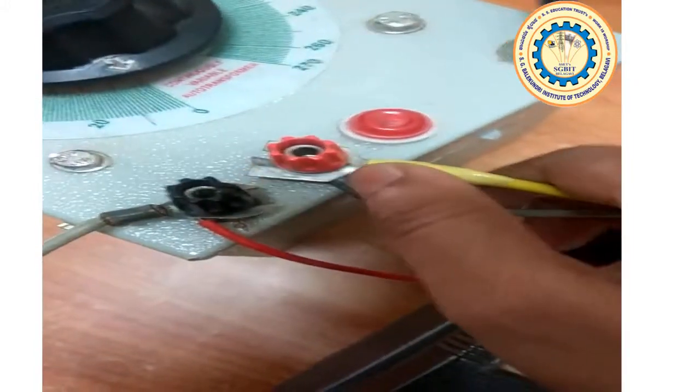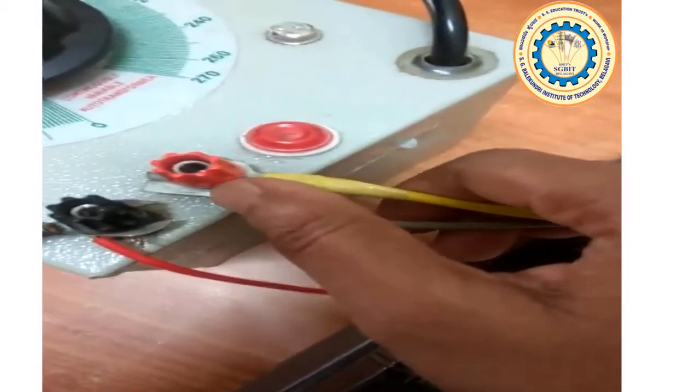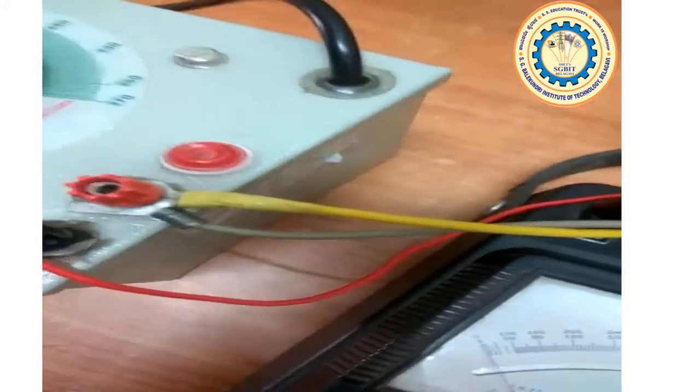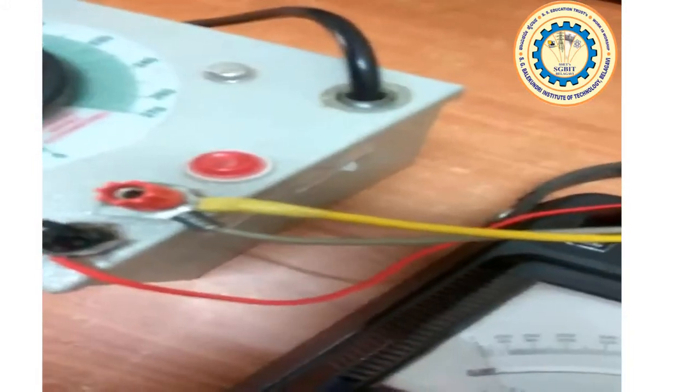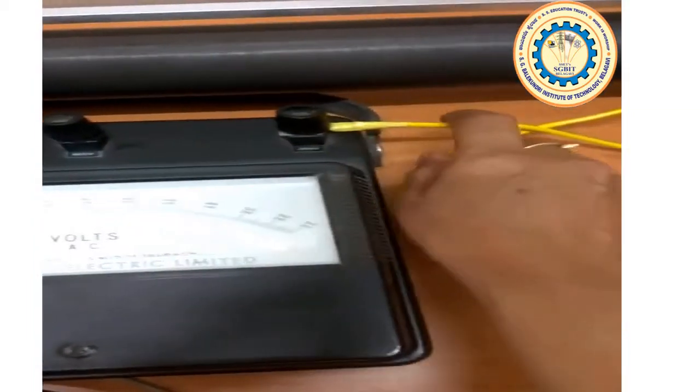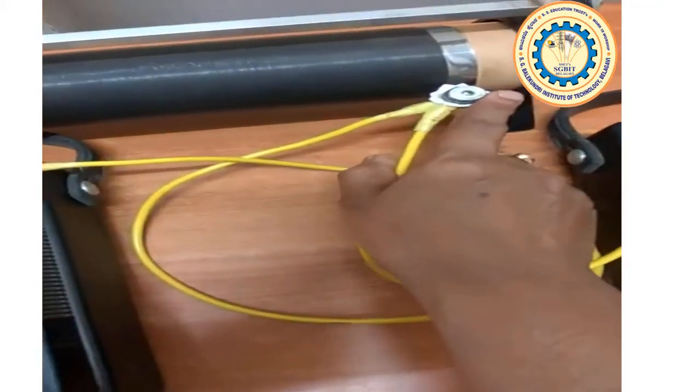This will go to the red color terminal, that is for convenience we consider this one as the positive, and positive goes to the common terminal. Similarly for this voltmeter, the common terminal goes to this end of the rheostat, and the 300 range terminal goes to this end of the rheostat.